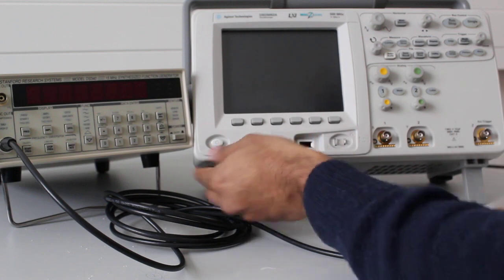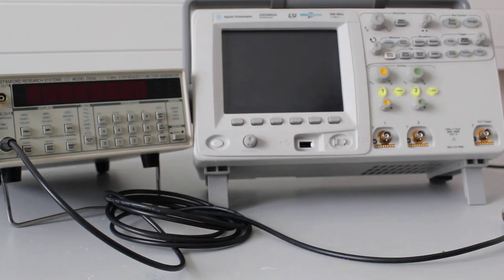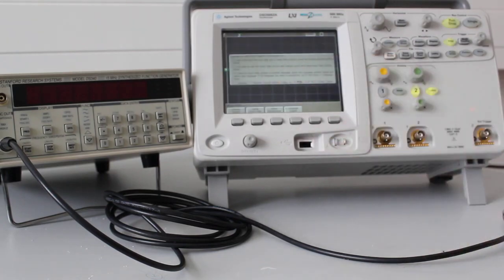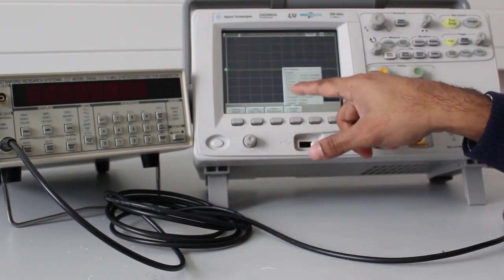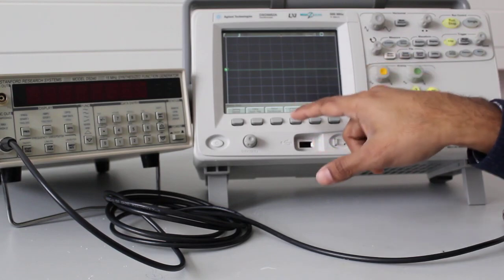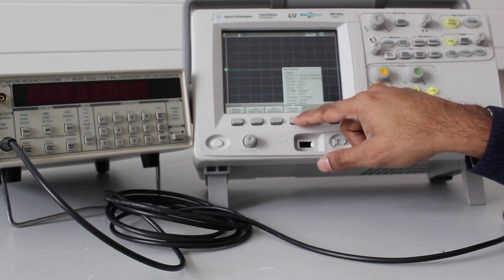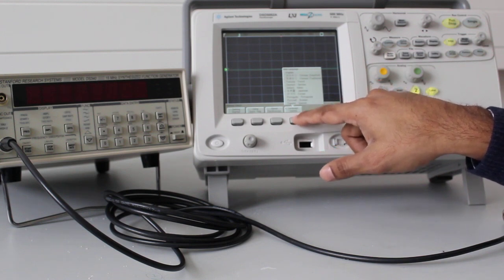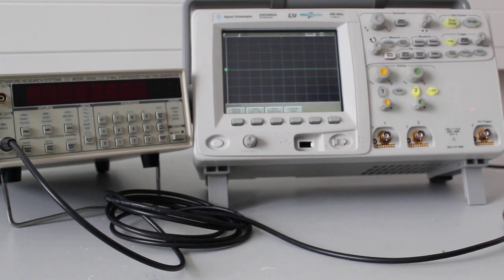So this is the button one has to press. As soon as you press the button, the oscilloscope starts to boot. You see the Agilent Technologies logo coming, and then it shows different things. For example, if you want to change the language, there are many languages you can choose. For example, you can choose English, French, German, Japanese, Spanish, etc.